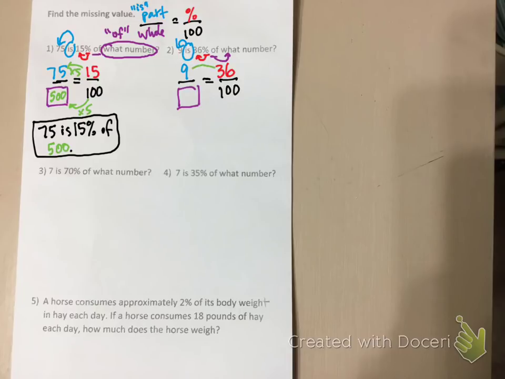So again, I'm going to try to scale up or scale back, and this time I'm going to scale back. So I'm going to divide by 4. 36 divided by 4 is 9. So I'm going to divide 100 by 4, and that's 25. So I can say that 9 is 36% of the number 25. Oops, I should probably use black on that one.